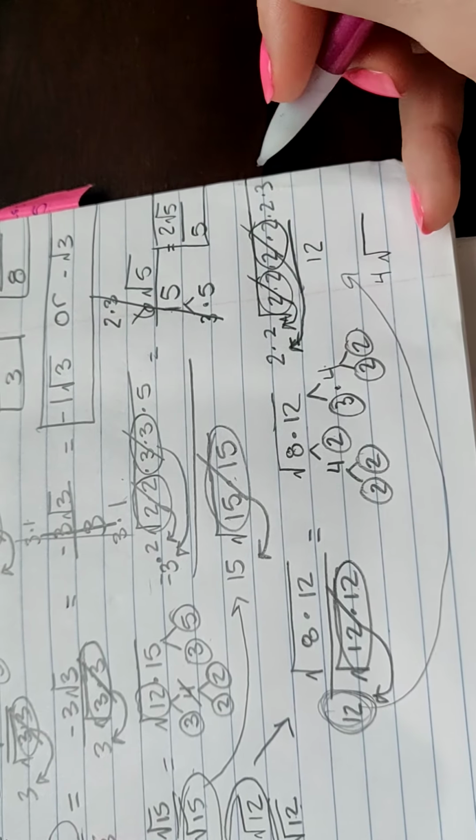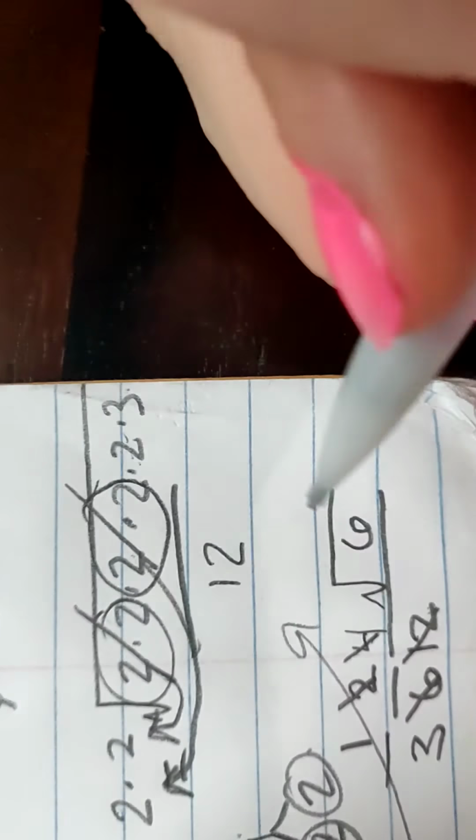So now, this darn paper is all crumpled. I'm going to write my final answer over here. And I've got 1 root 6 divided by 3. That is my final answer, guys. Whew, and we are done.